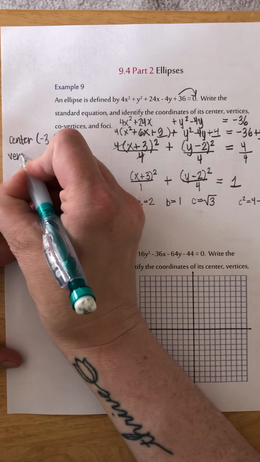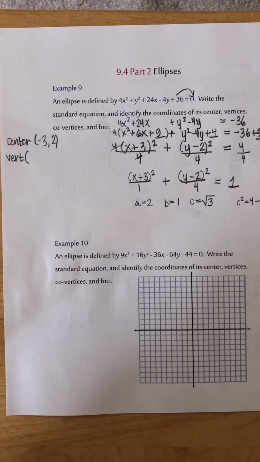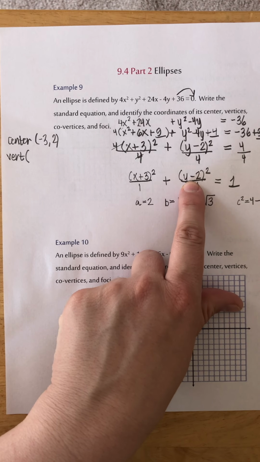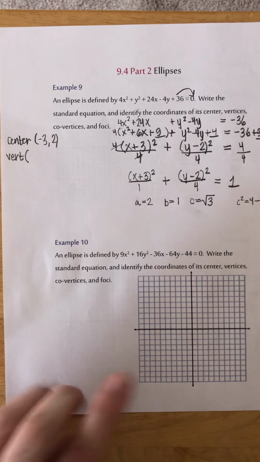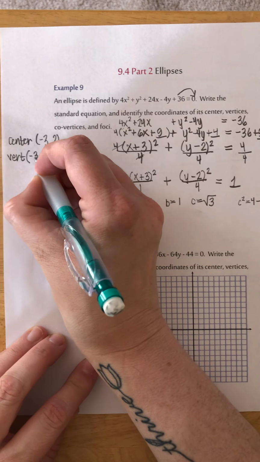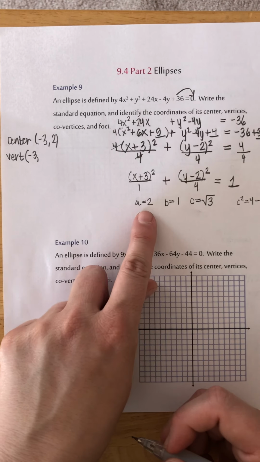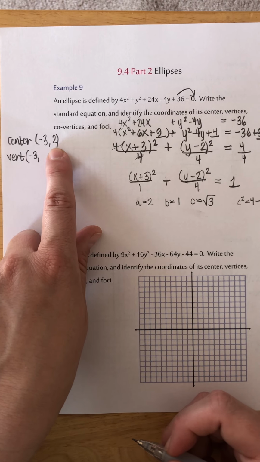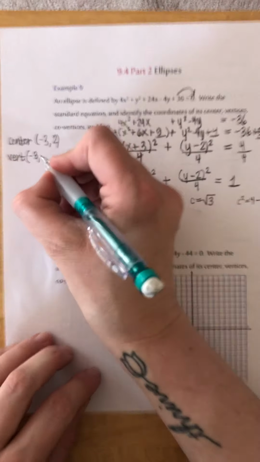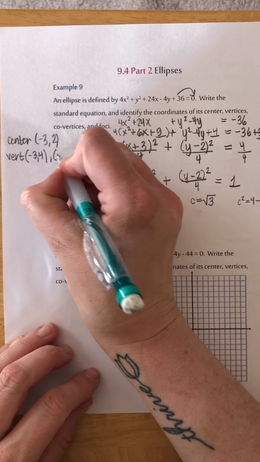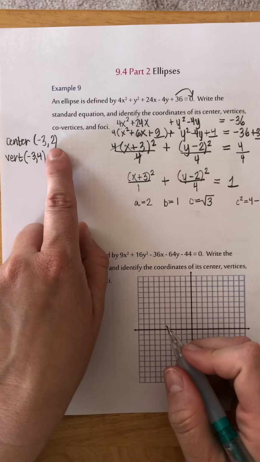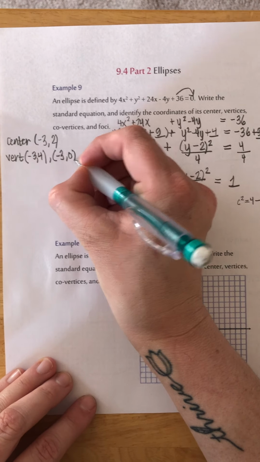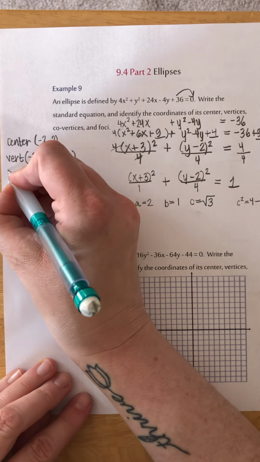So vertices, here we go. We're going to use the a, and it was underneath the y. So we're going to go up and down. That means the x coordinate does not change. We're going to go up 2 and we're going to go down 2. So if we start at 2 and we go up 2, 2 plus 2 is 4. And if we start at 2 and we go down 2, 2 minus 2 is 0. So there are the coordinates for the vertices.